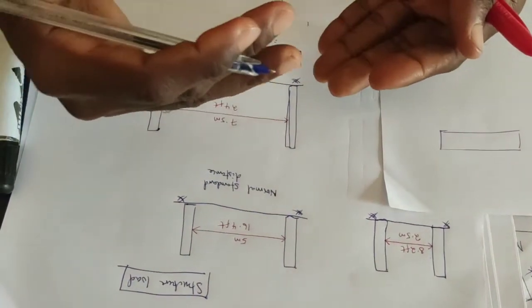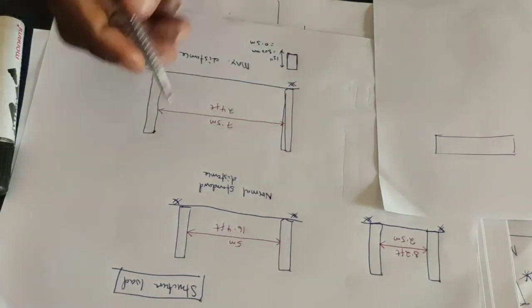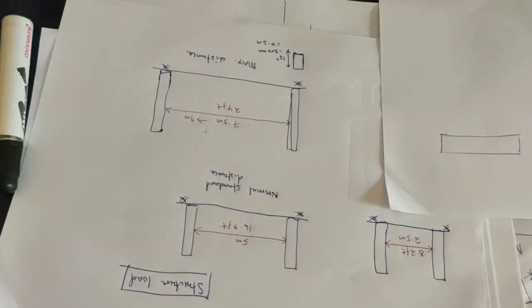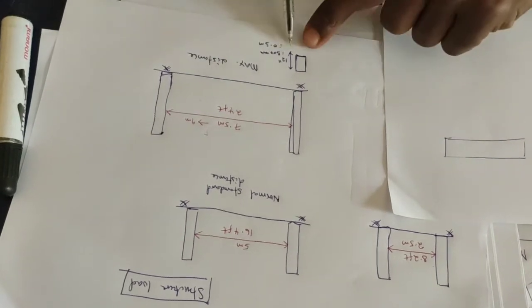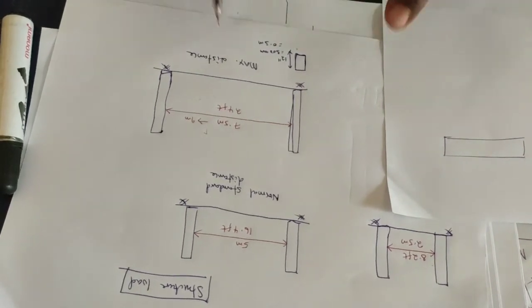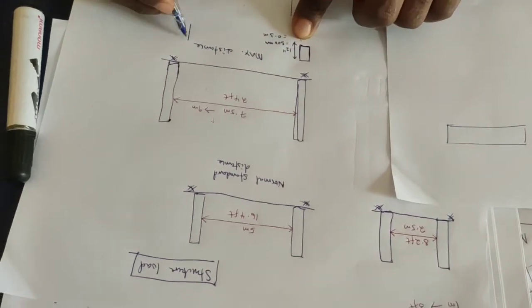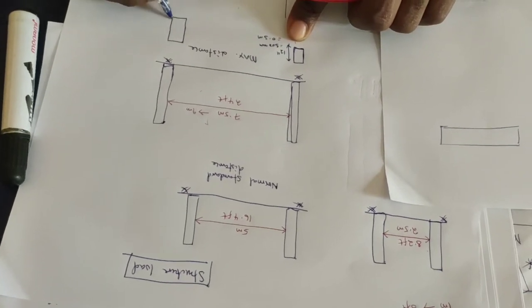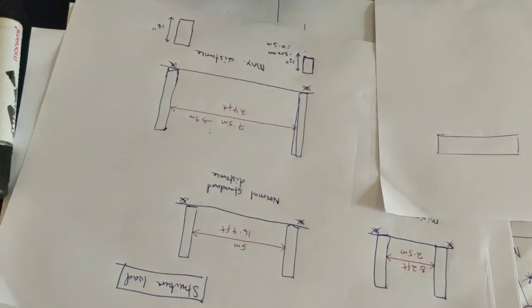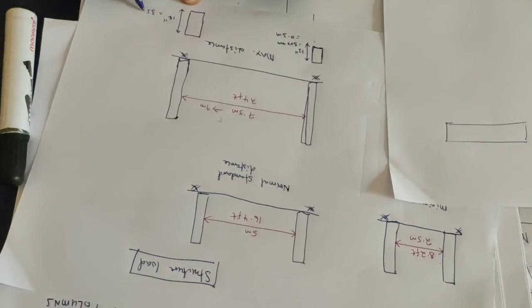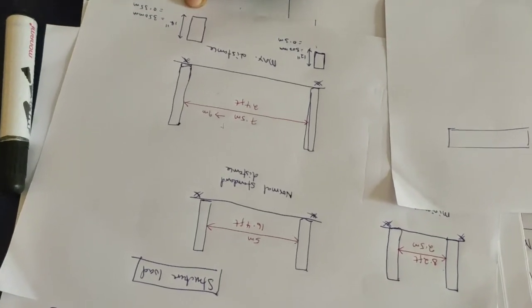If I want to increase the distance between my two columns from 7.5 to 9 meters, what am I going to do? I'm going to increase the cross-sectional depth of my column. So instead of having 12 inches as my column cross-sectional depth, I can increase it to 14 inches, which is also 350 mm, which is also 0.35 meters.